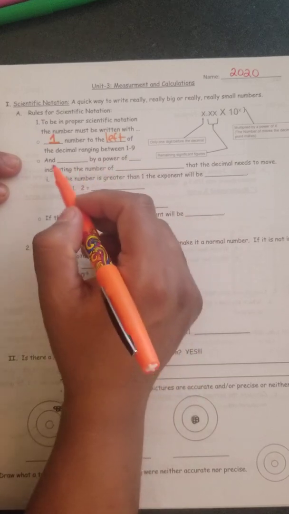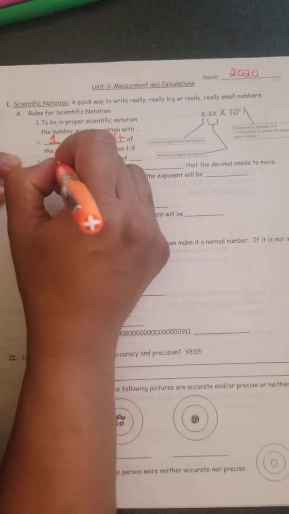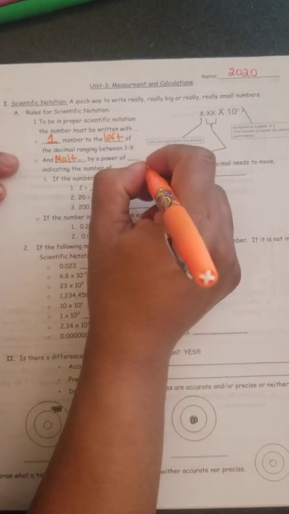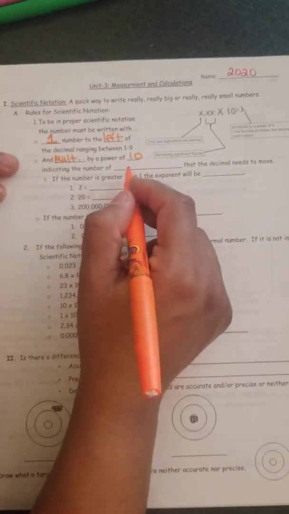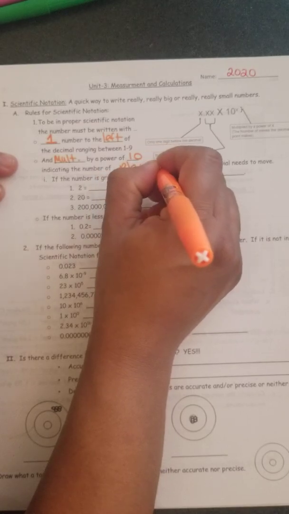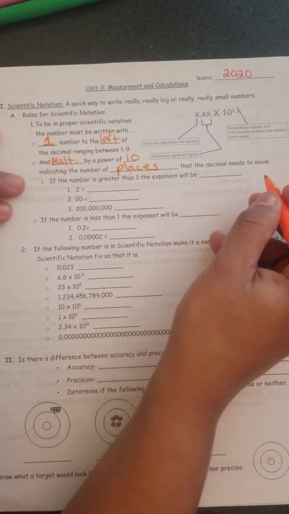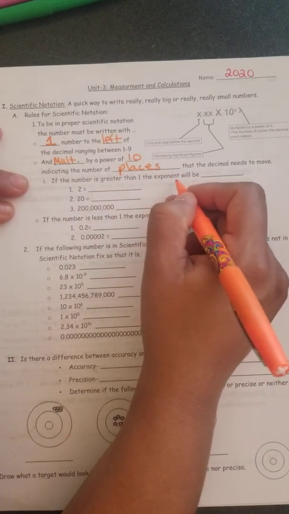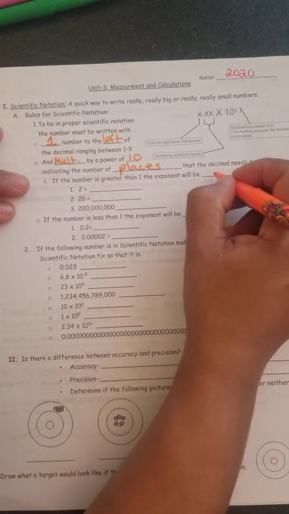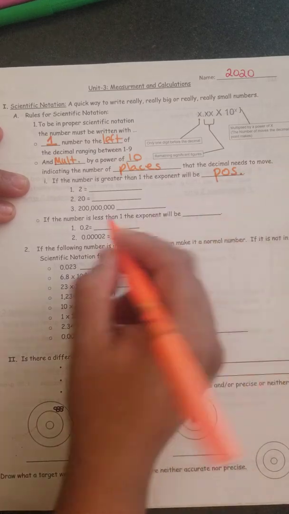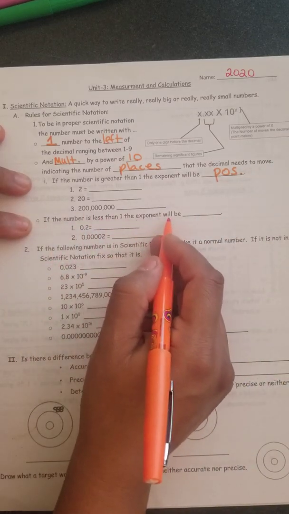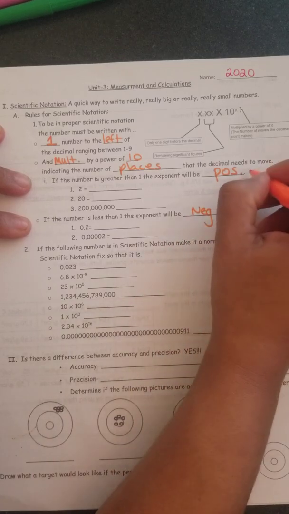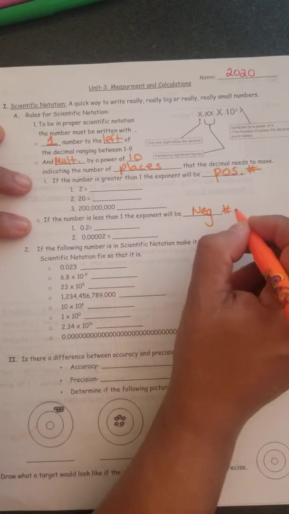Next one, and multiply by the power of 10, which indicates the number of places that the decimal needs to move. It says here, if the number is greater than 1, the exponent is going to be a positive number. If the number is less than 1, then the exponent will be a negative number. Positive number, negative number.